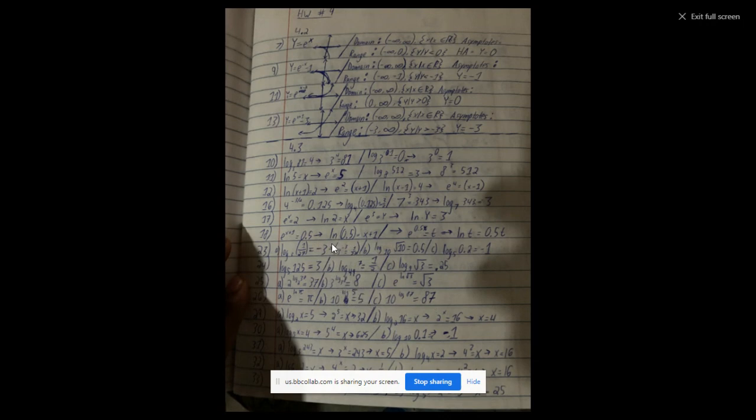And for the second example, we get log base 2 of 16 equals x. Simply all we got to do is convert it to exponential form. We get 2 to the x equals 16.